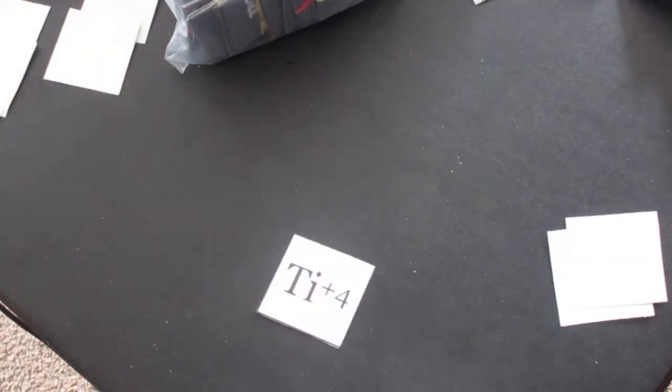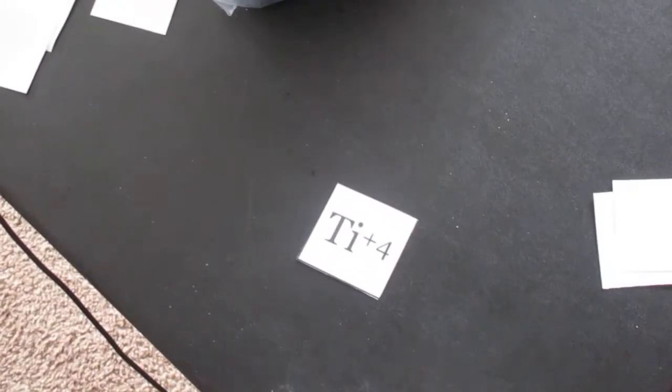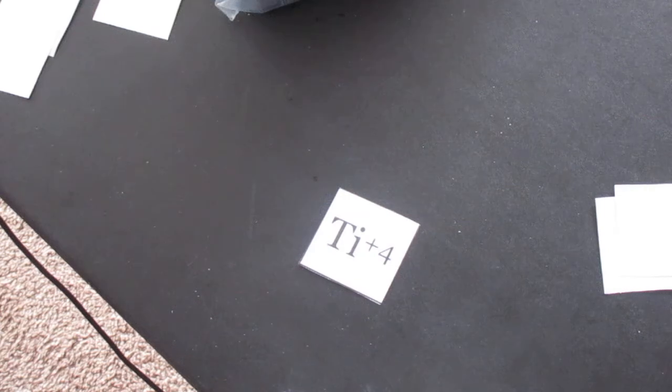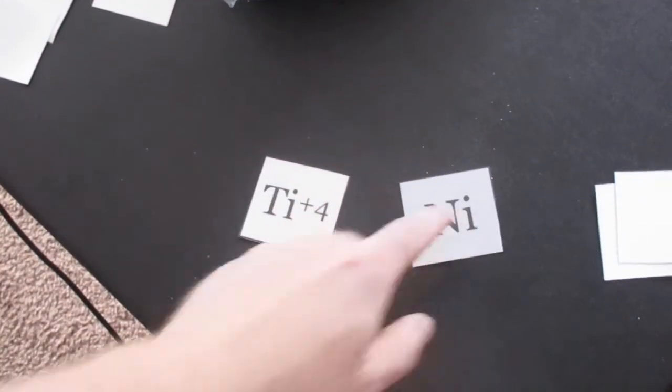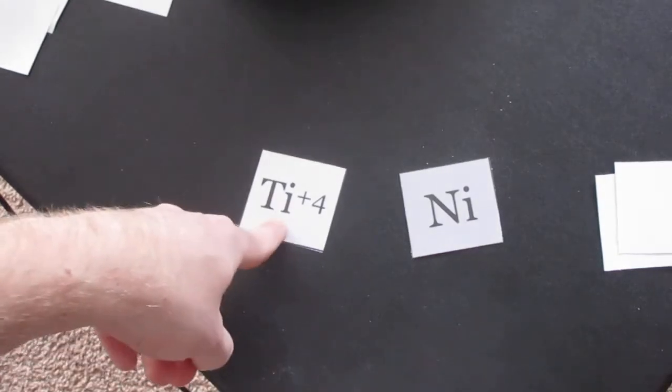Let's say that we have titanium, and again, there's a big container full of these, as you guys saw. We're going to pull at random. Let's see what happens. Oh, dang, we got something decently close. Nickel. Well, nickel is 28. Titanium +4, that's 22 minus 4, that's 18. The nickel wins. And that's literally what you do back and forth, just like the game of war.